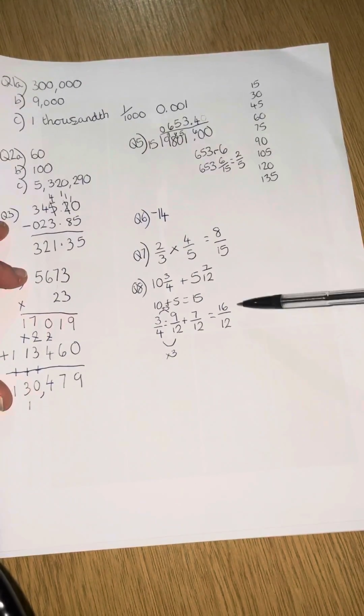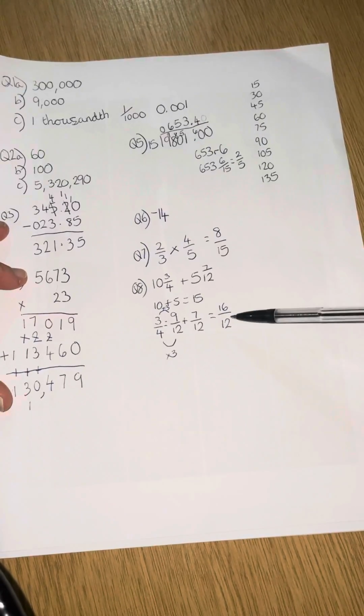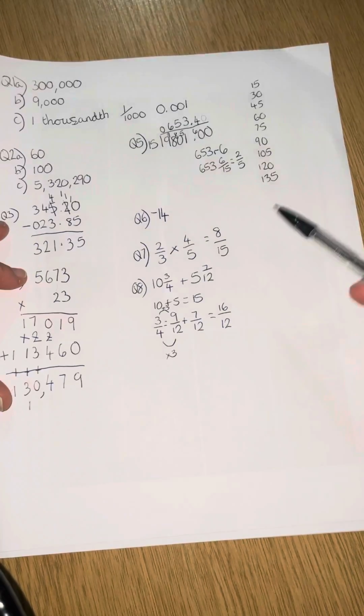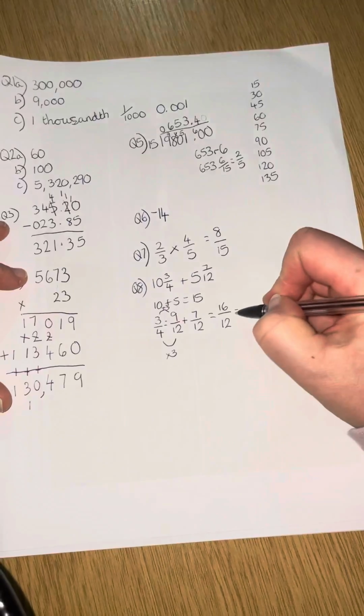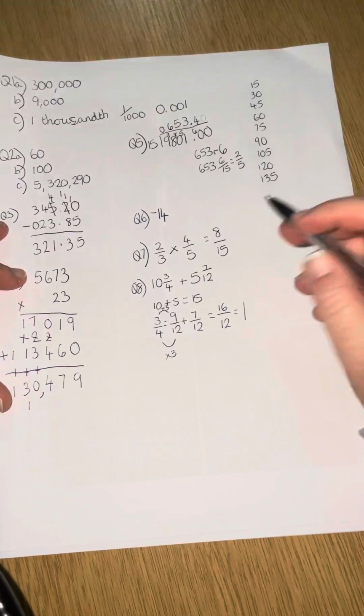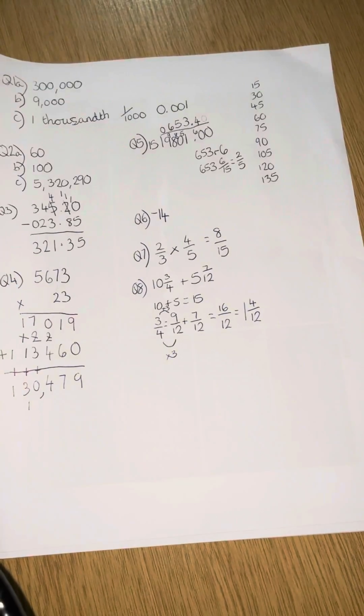However, I'm looking at that and I'm thinking that's an improper fraction. Okay, the numerator is bigger than the denominator. That means I can pull it into a mixed number. So how many whole ones can I fit into that? I can fit 1 whole one in, and then I'm going to have 4 left over. So 1 and 4/12.